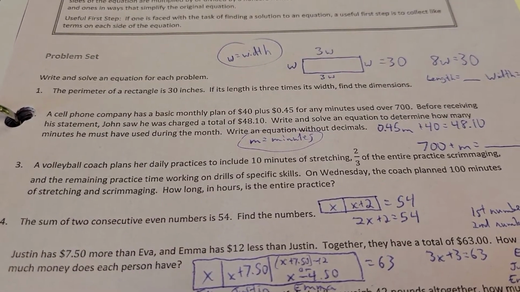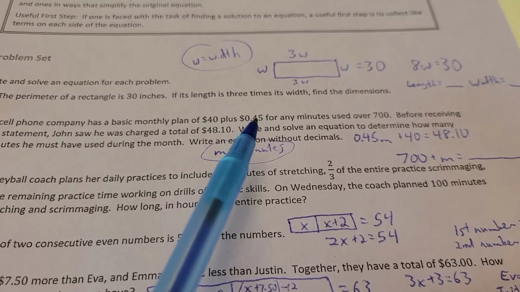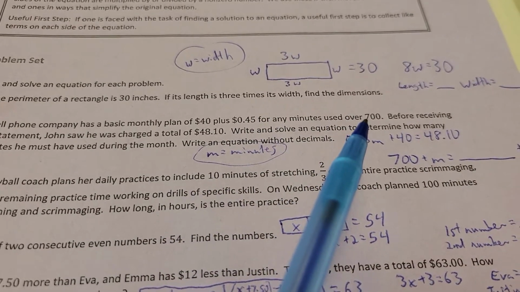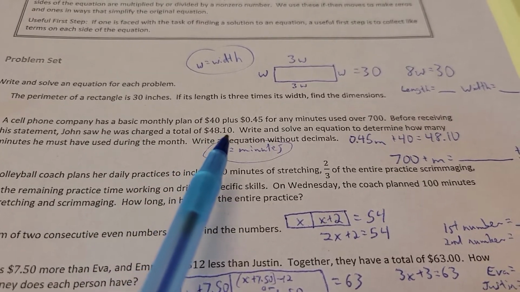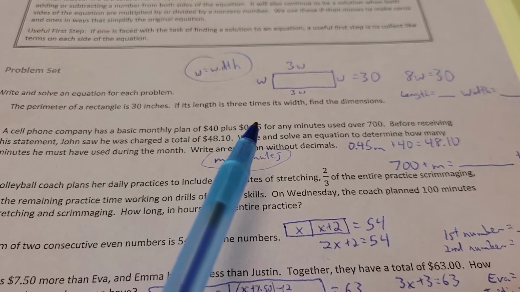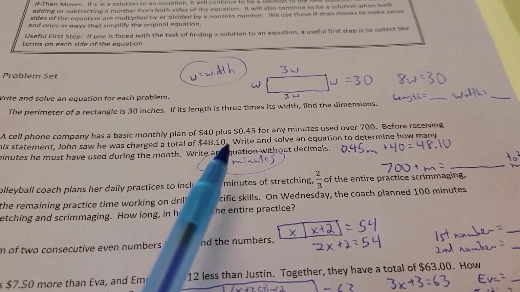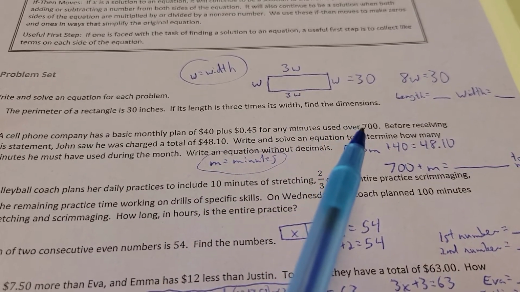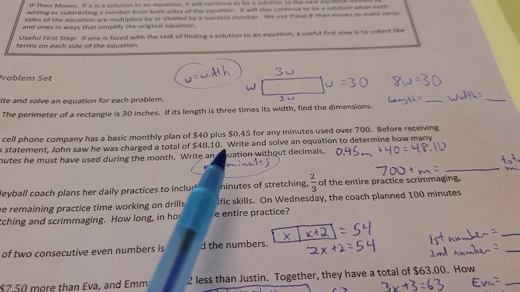Number 2, a cell phone company has a basic monthly plan of $40 plus 45 cents for any minutes used over 700. Before receiving his statement, John saw he was charged a total of $48.10. So that's more than the plan, so it must be he did have to get minutes over 700, because his bill's over $40. He gets charged 45 cents for every minute over 700. So we know he obviously used extra minutes.